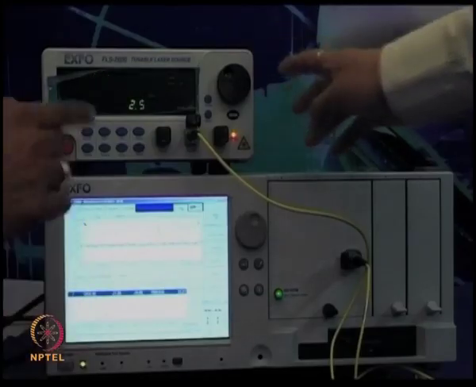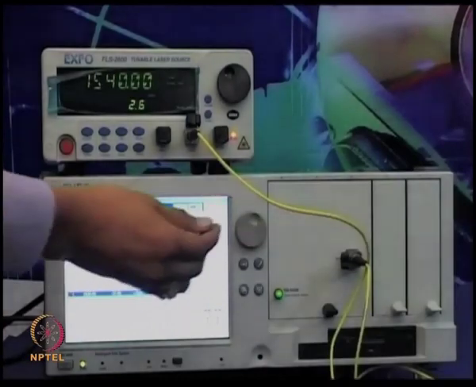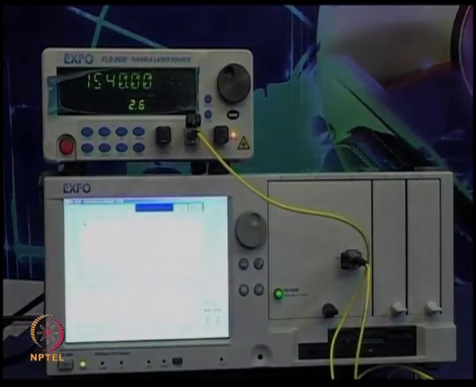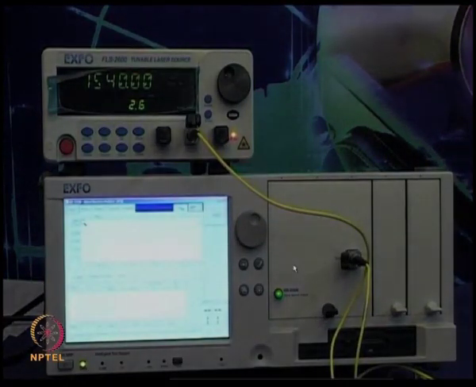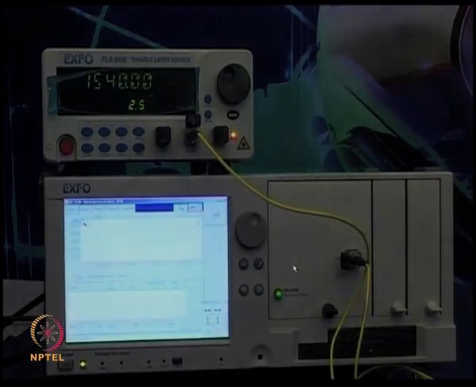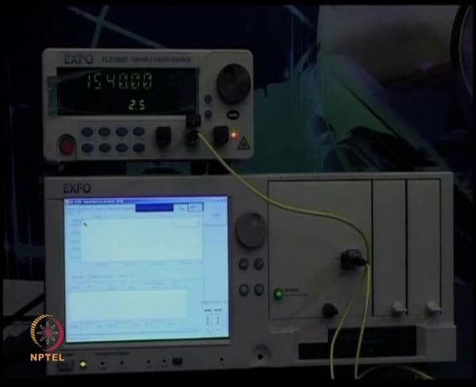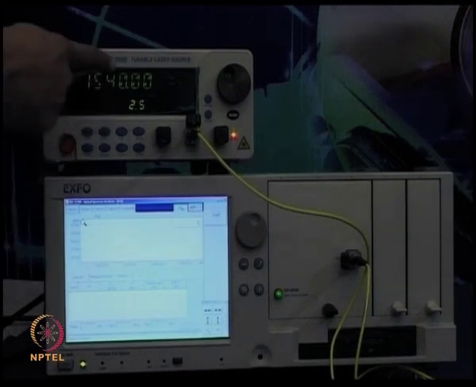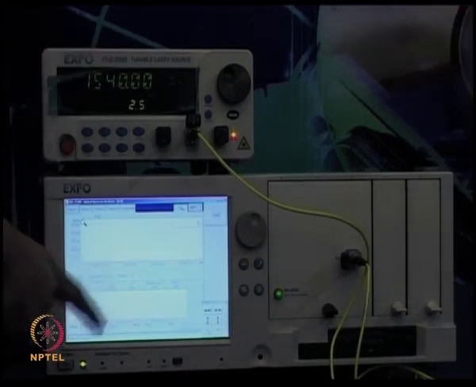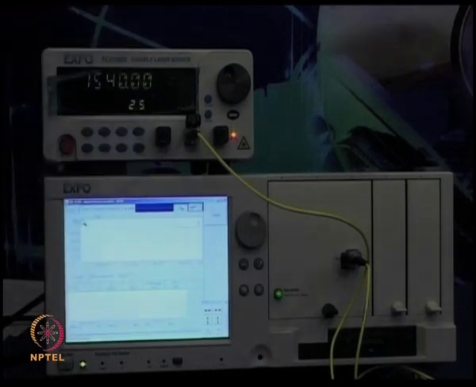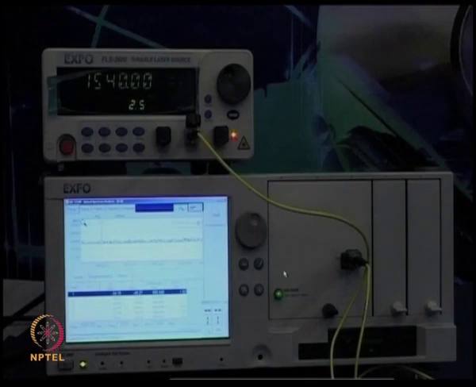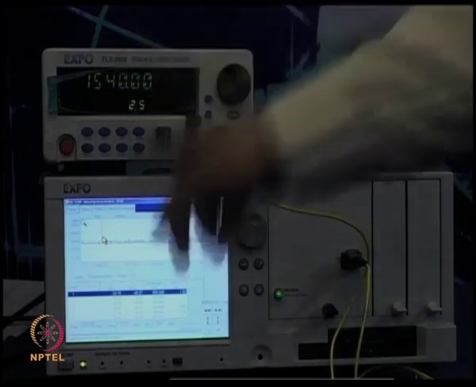Let us now work in storage mode for the spectrum analyzer. Change different wavelengths from the tunable laser and see the display on the spectrum analyzer, which is the storage mode display. You see the first line is at 1540 nanometers, which has come here.